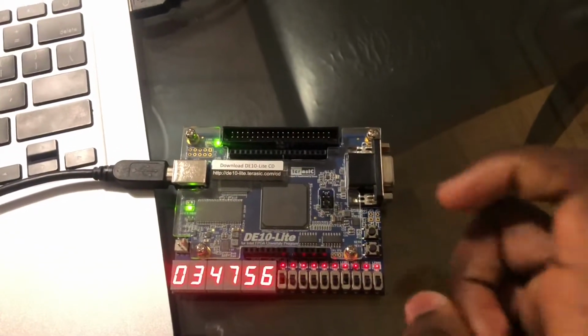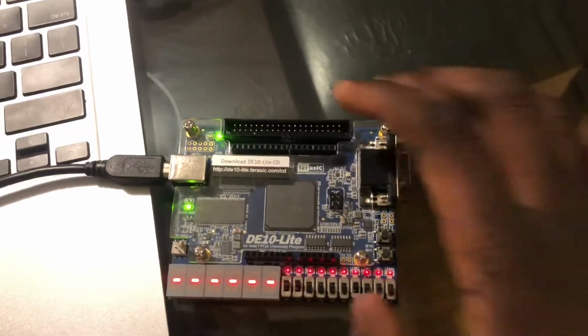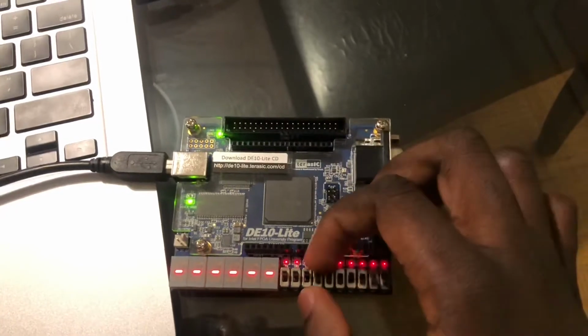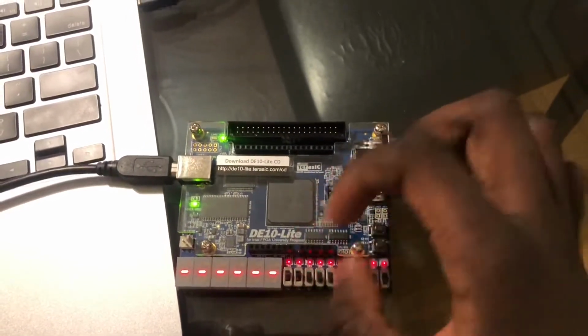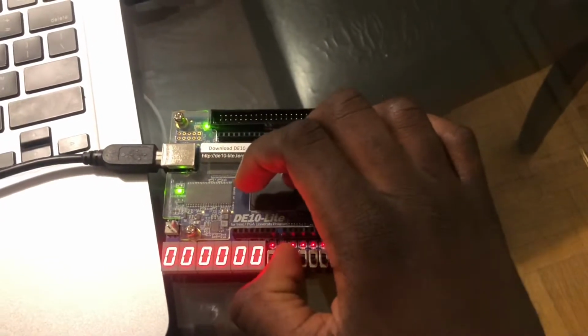And also we cannot select two modes at the same time, so if we attempt to do that, we get an error. If we try to select all three, we get an error. Two, we get an error, so we can only select one. So now let's move on to the timer.